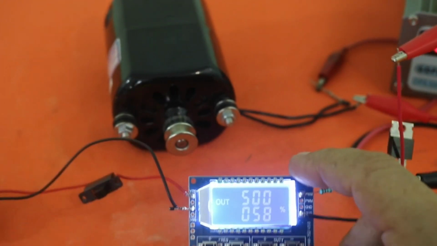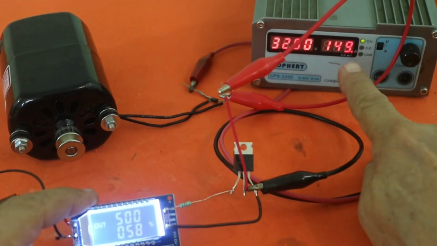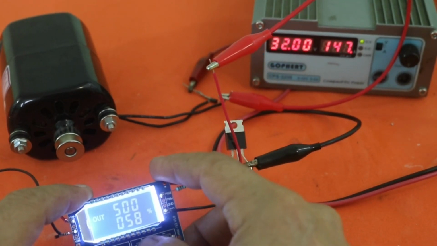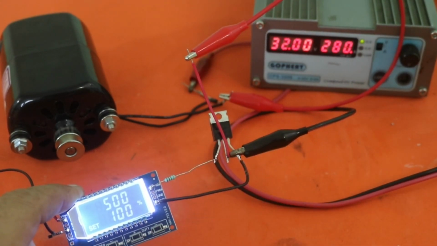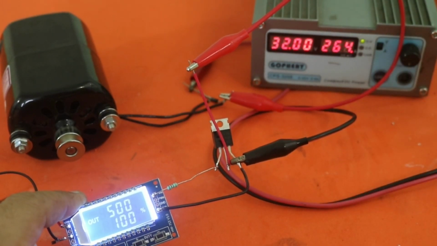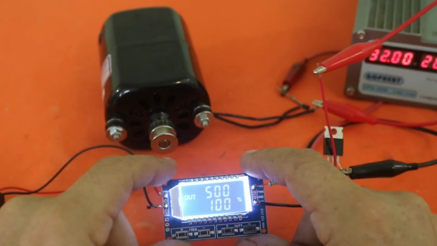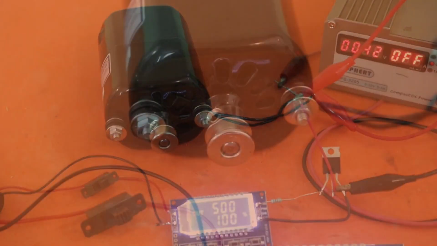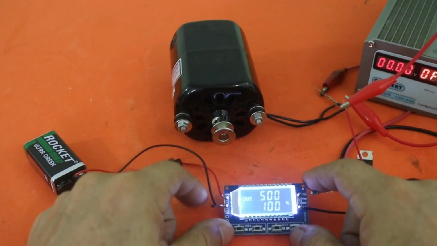You can also see this from the current consumption of the motor. Now it is 150 milliamps, and if we increase the speed, now at 100%, the motor is drawing 270 milliamps. It is because it is going at full speed. So there you have it. Motor speed control using PWM module.